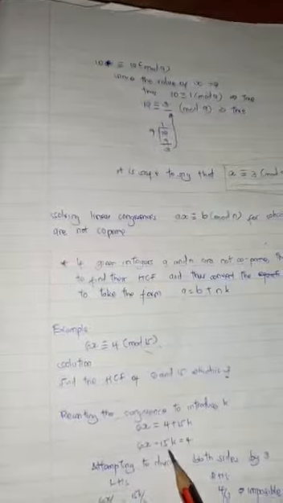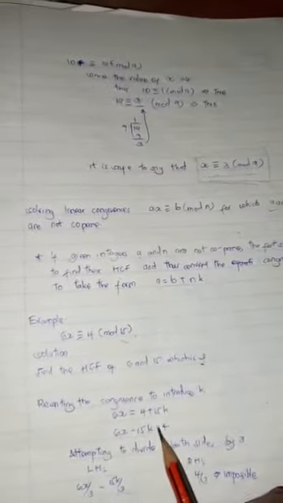Plus nk. That gives me 6x minus 15k equals 4. So with this, I have a left hand side and a right hand side. This is my left hand side and this is my right hand side. So I will try to divide both sides of my linear equation by my HCF, which is 3.